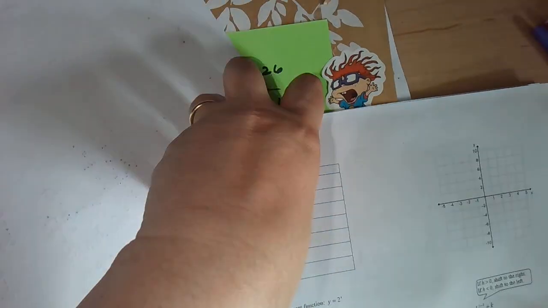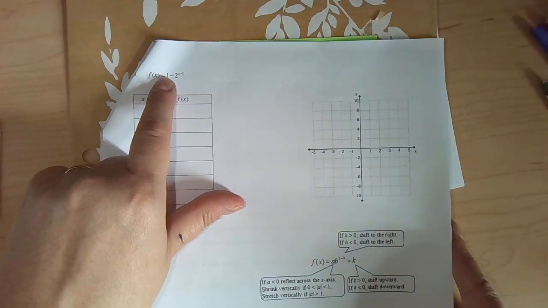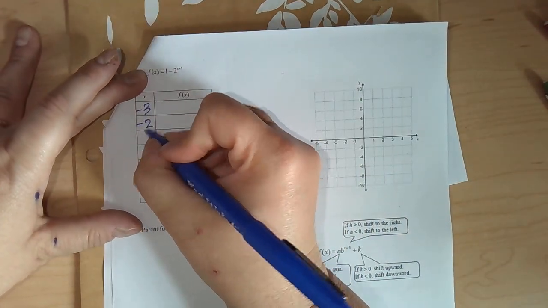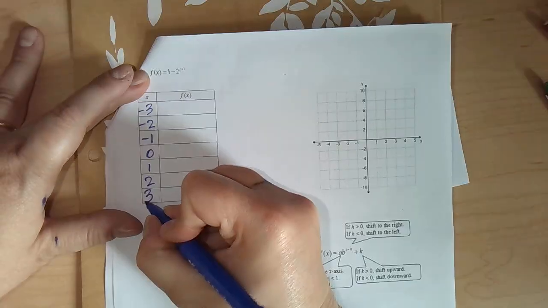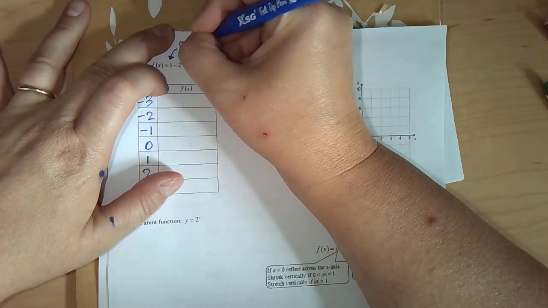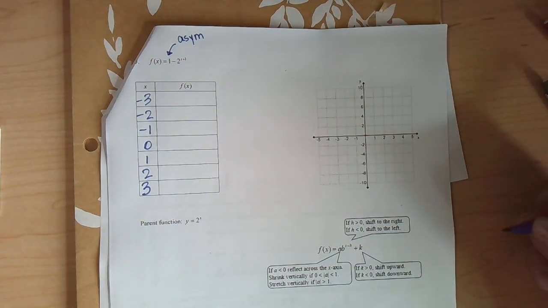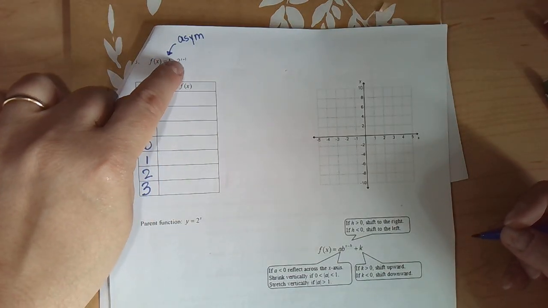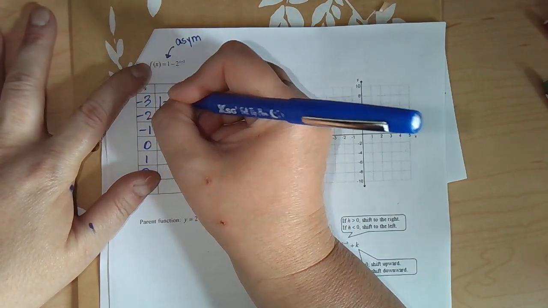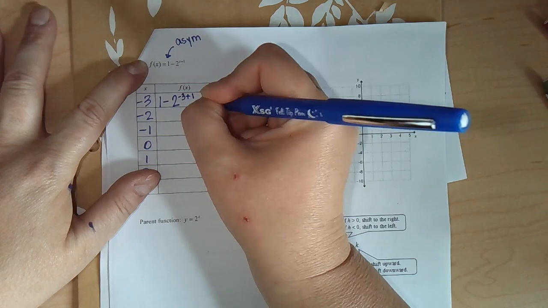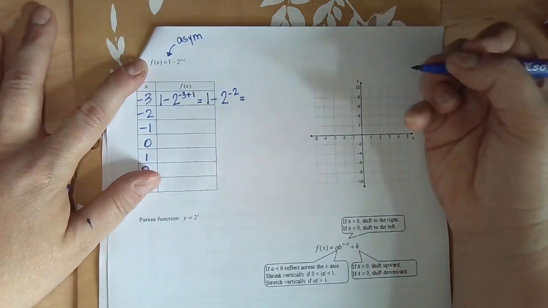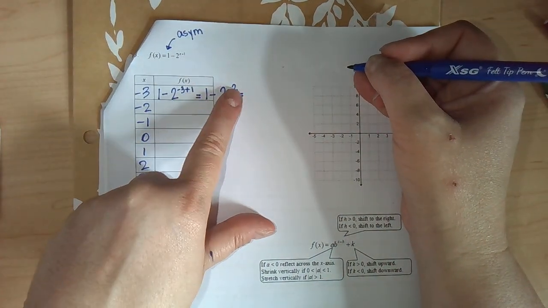All right, here's that big fat whole number I'm talking to you about. See right there? All right, so let's go ahead and write down our x values. And we might have to do this in our calculator. This big fat whole number should be the asymptote. Not the whole number that's attached to the exponent, just the naked whole number. Okay, so first let's plug in negative 3 up in here. So we're going to have big fat 1 minus 2 to the negative 3 plus 1. That makes big fat 1 minus 2 to the negative 2, because negative 3 plus 1 is negative 2.